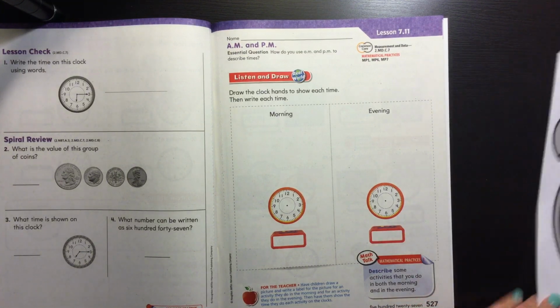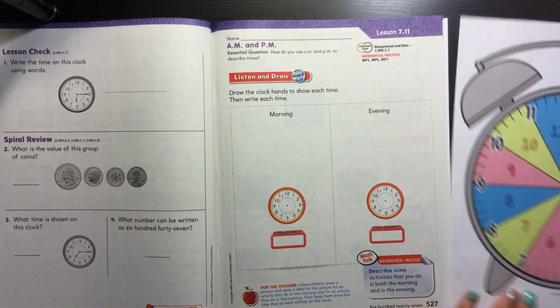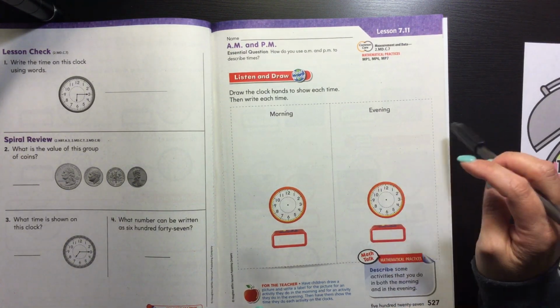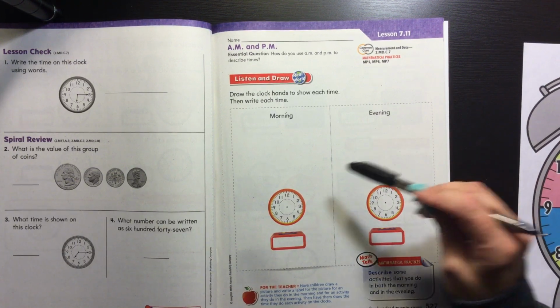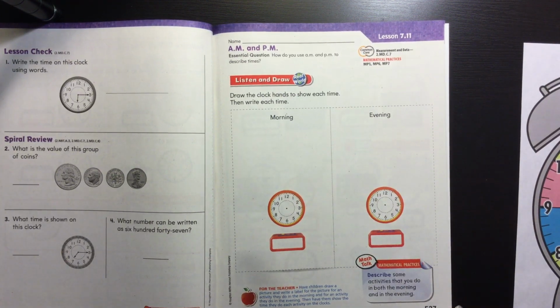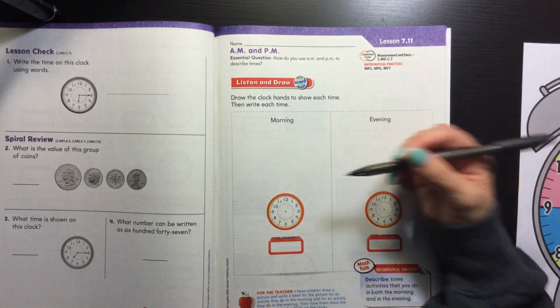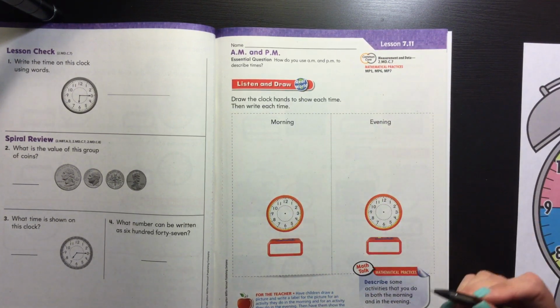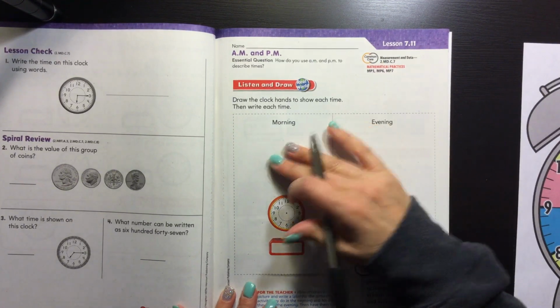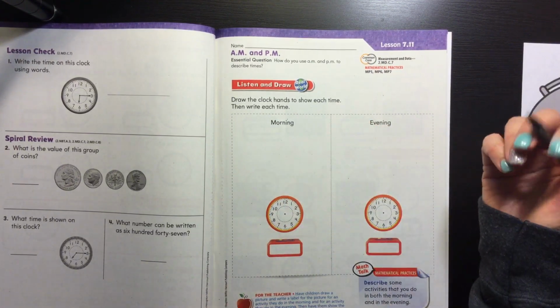So what we're going to do first is draw and label a picture for an activity that you do in the morning. So think about something that we do in the morning. Think about something we do in the morning at school. All right, so we do our math in the morning at school.